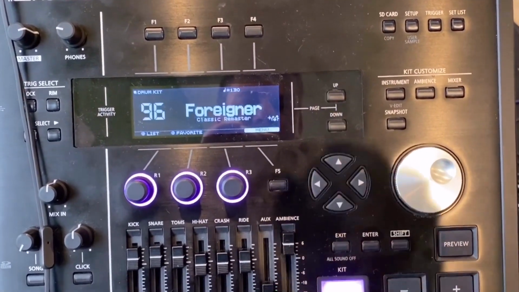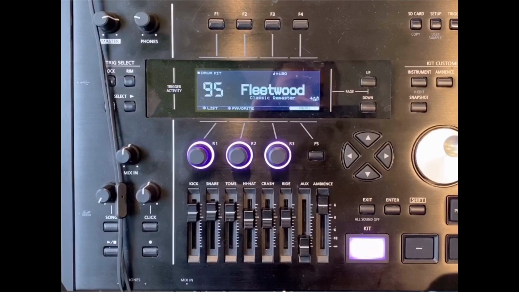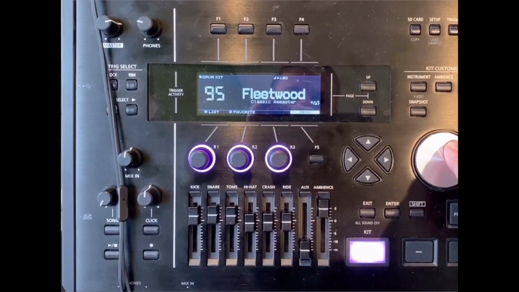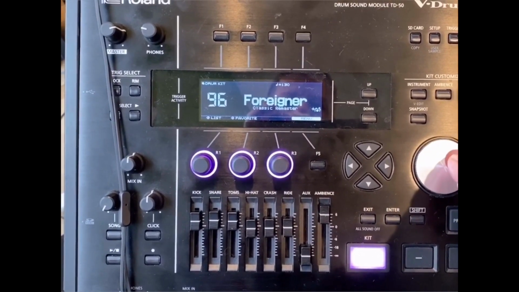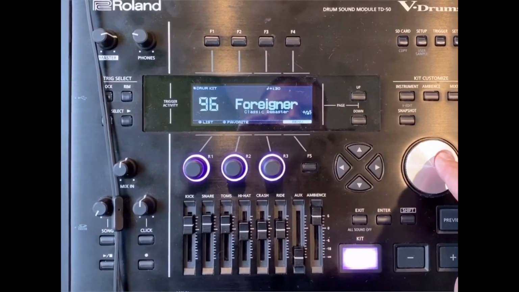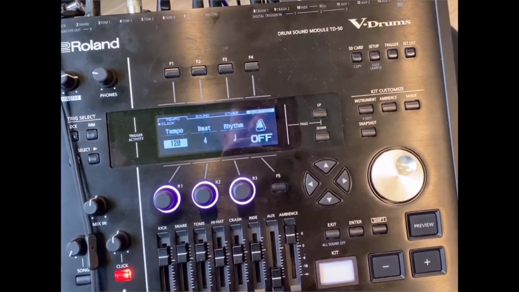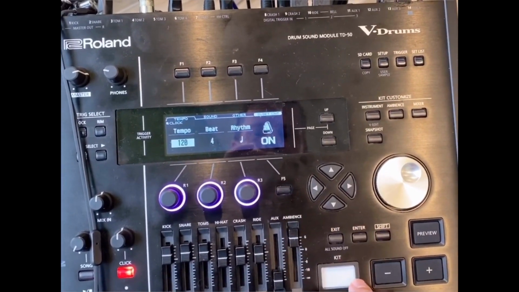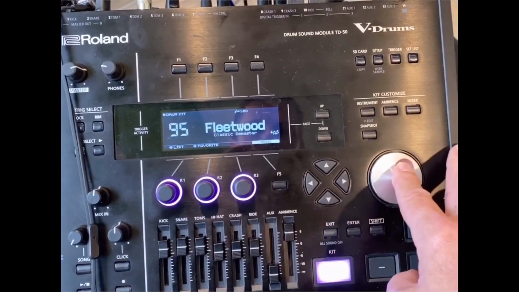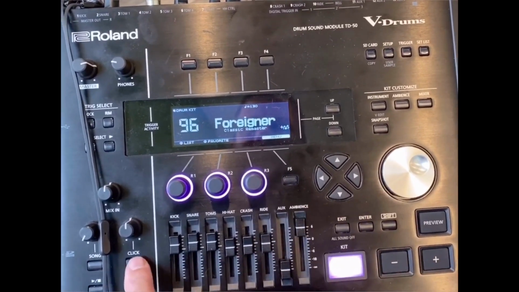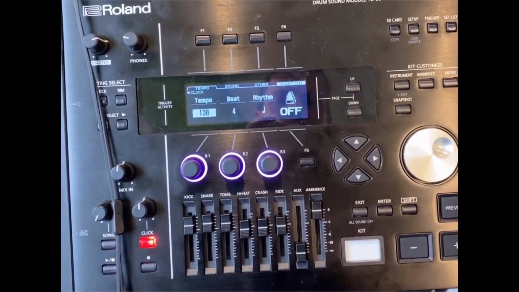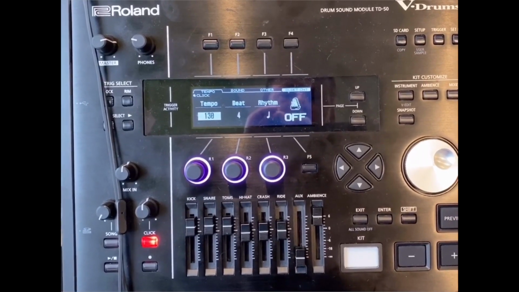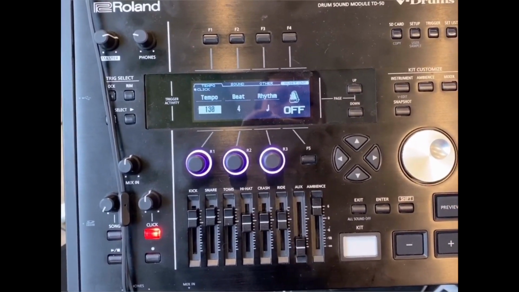That's saved. So now you can see in the top of the screen there, it says 120 quarter notes for the Fleetwood kit and 130 quarter notes for the Foreigner kit. And so the implication of that is if I go to click and turn on my click, it's going to play at 120 beats per minute. If I go to the next song and go to click, it's automatically going to go to 130 beats per minute. So I don't have to actually load each tempo for each song. I can preset them when I build the set list.